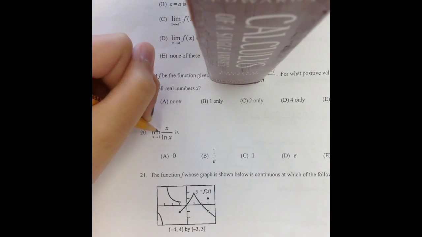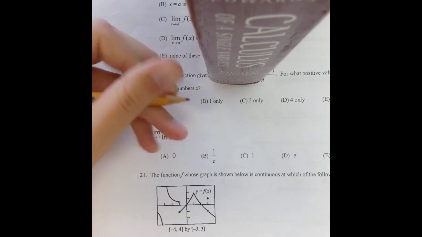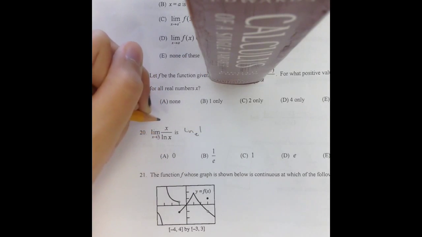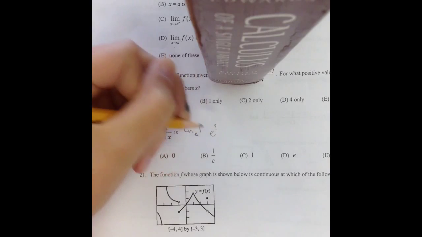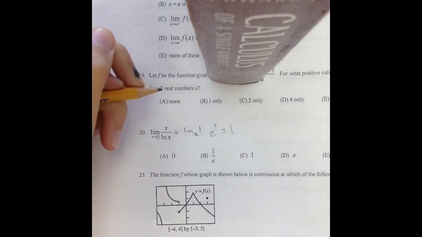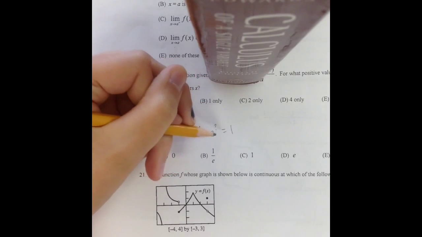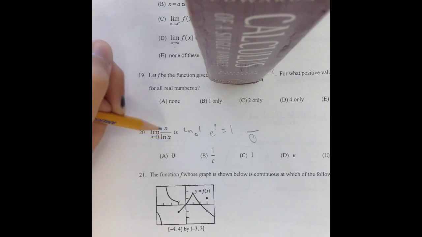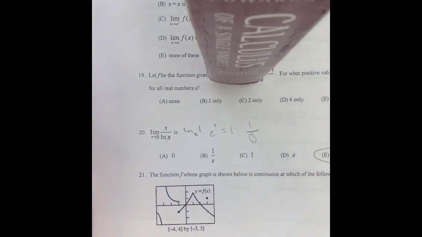Alright, so for this question, we're finding the limit of x over the natural log of x as x goes towards 1. So to find the natural log, let's rewrite it first. So ln of 1 equals what, since that's what we're going towards. And another way of writing that also is e to what power will equal 1. And just because of our knowledge, we know that any number to the 0th power will always equal 1. So we know that we have 0 on the bottom, and then x at the top. So 1 over 0, you'll end up with your limit being nonexistent.